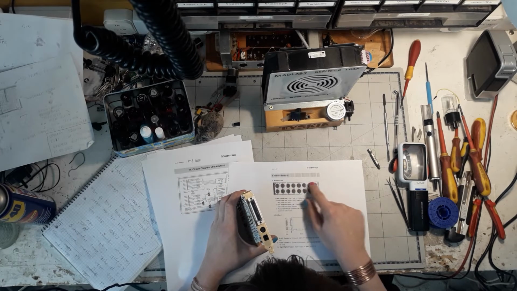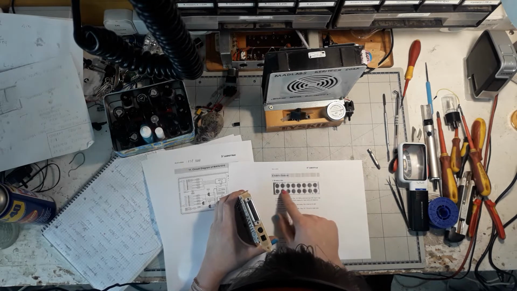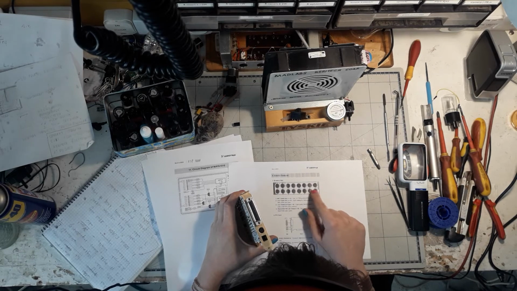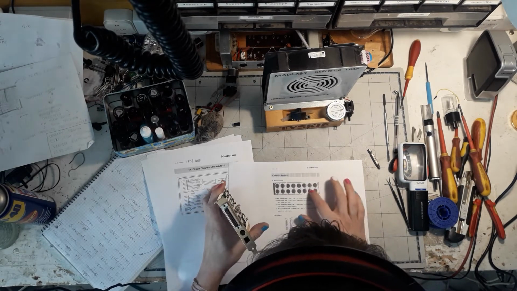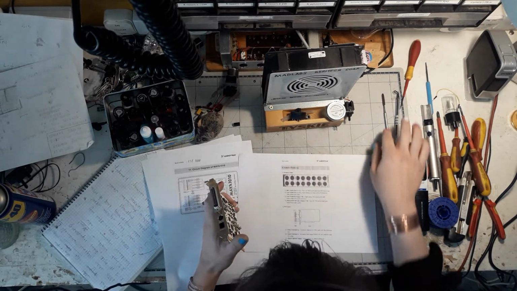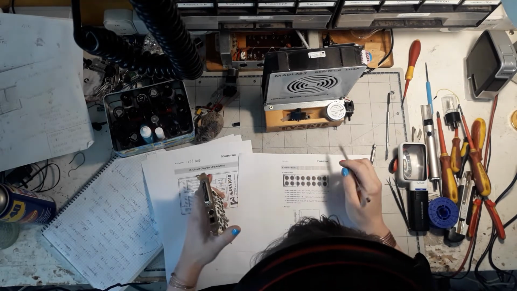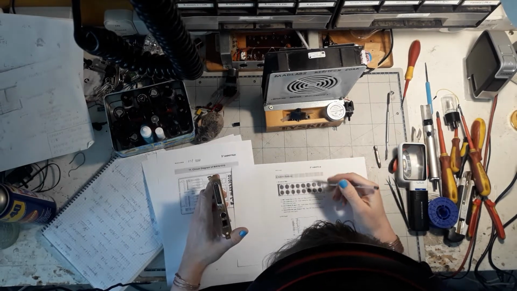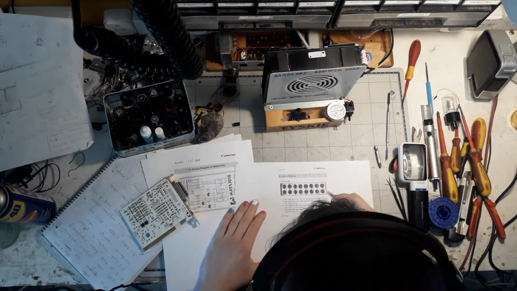And all of them here are line inputs. Here we've got line outputs, the regular ones. And here we've got the headphone outputs, probably the stereo headphones here. I'm not sure if the outputs are mono or stereo now.